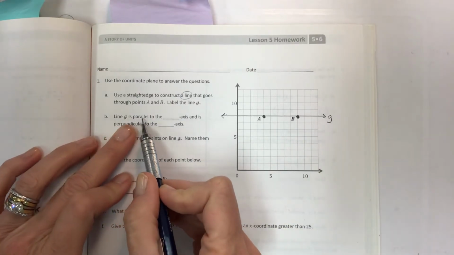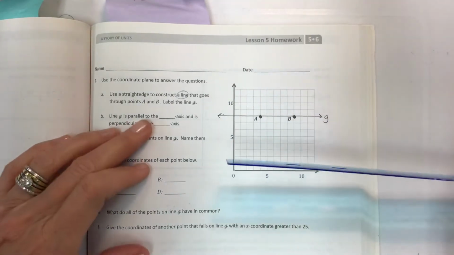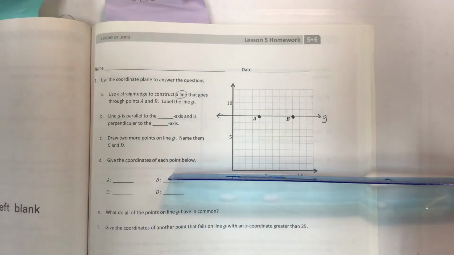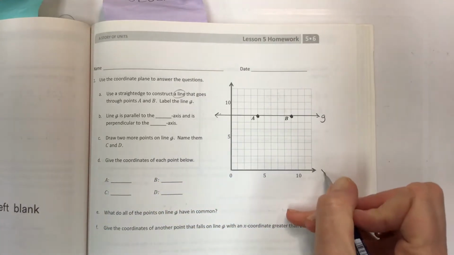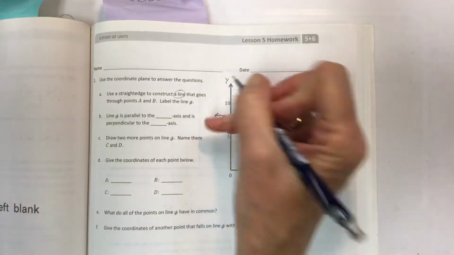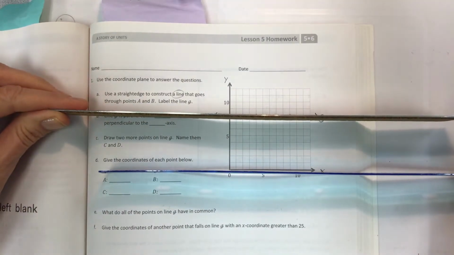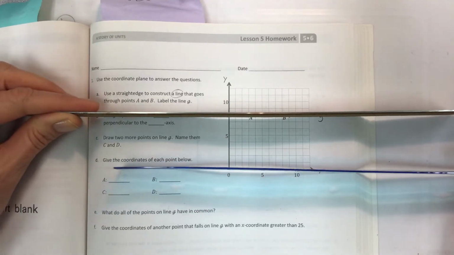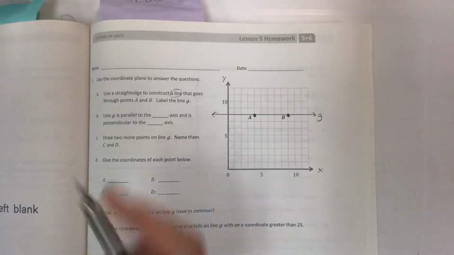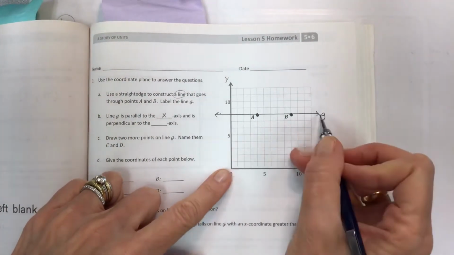All right, line G is parallel. Parallel means going the same direction as which axis. So if I get another ruler and I say this is the x-axis, and you may certainly label it, this is x, this is y. If this blue one represents the x-axis, and this is line G, then you can see that they're parallel, like a pair of L's going the same direction. So it's parallel to the x-axis, parallel to x.